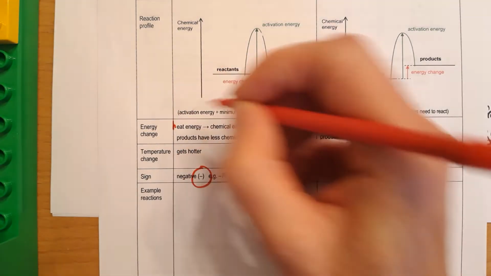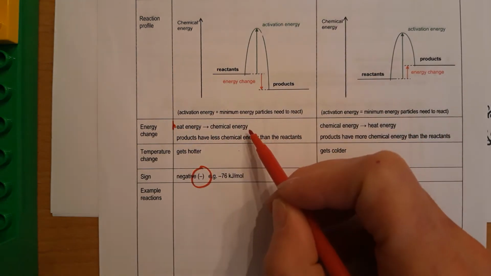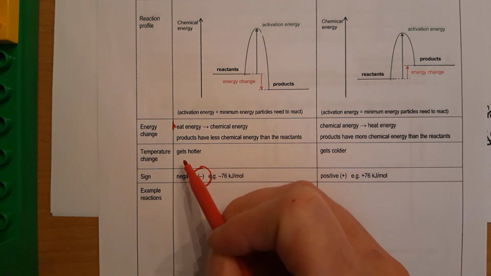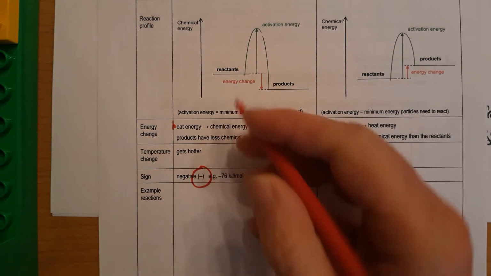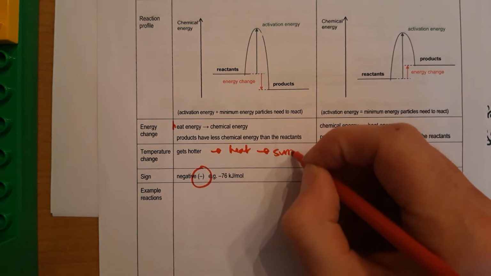That should be an H. Heat energy turns into chemical energy. So it takes in heat energy, which makes the chemical reaction happen. The products have less chemical energy than the reactants. It gets hotter because the heat goes into the surroundings.